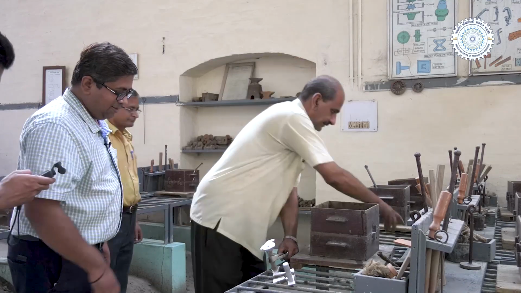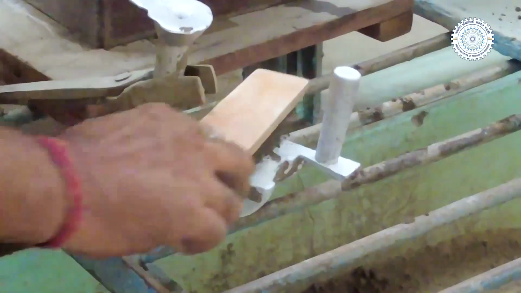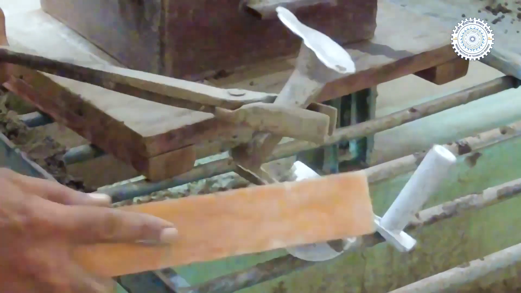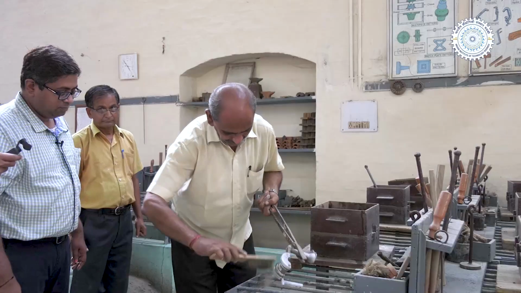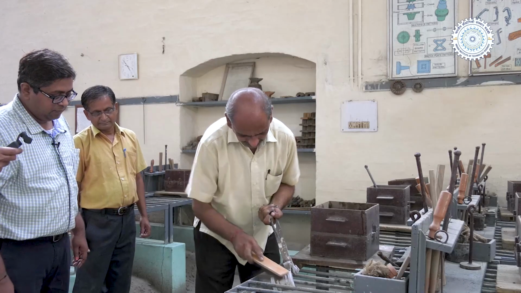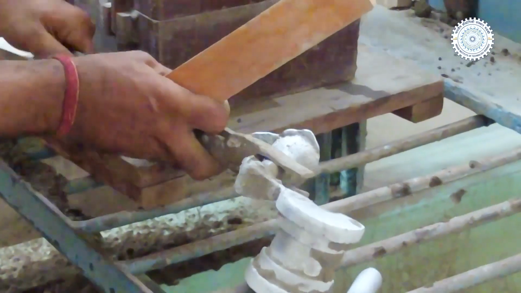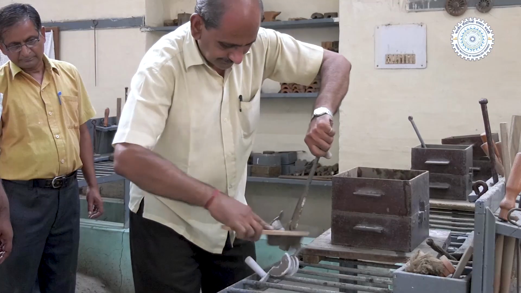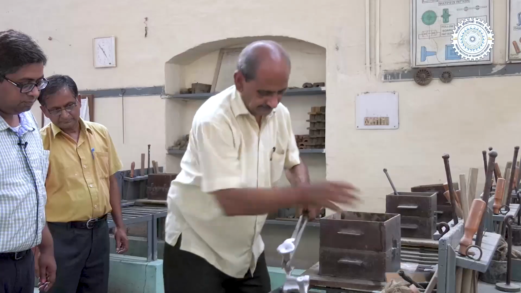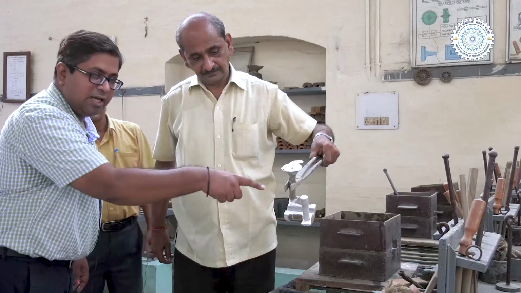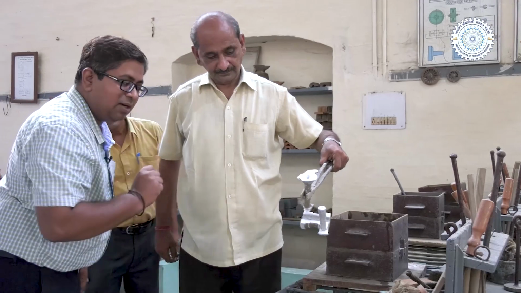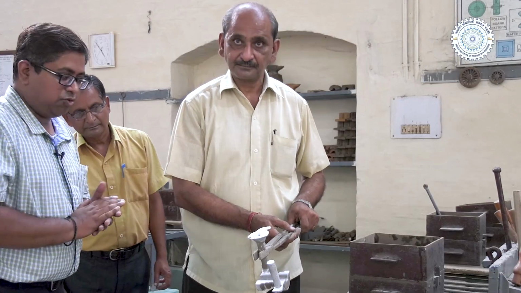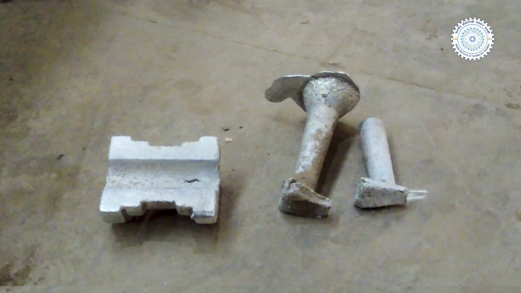You can see the riser and sprue. Now you need to clean the casting with the help of a brush. That sand has to be removed. This is extra material which has to be cut, and this is our casting. So the casting is ready for further machining in the machine shop. So our casting is ready.